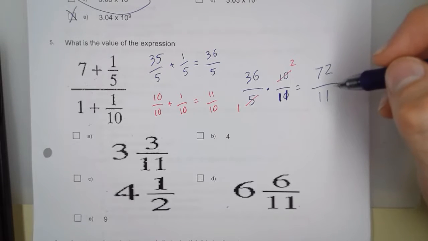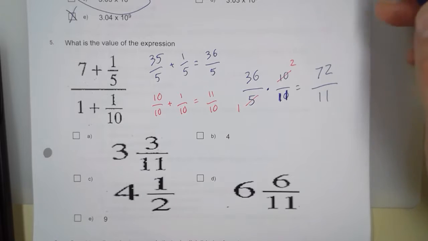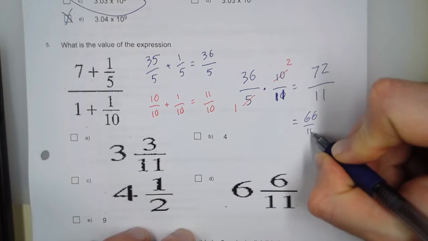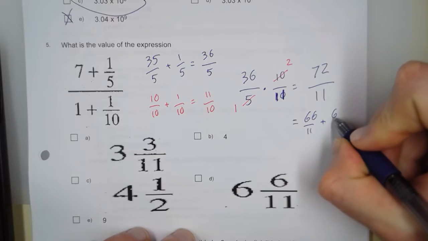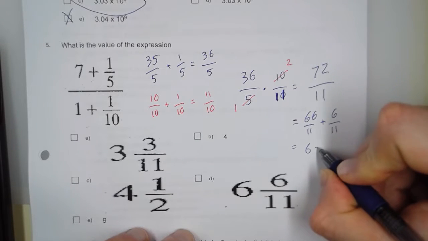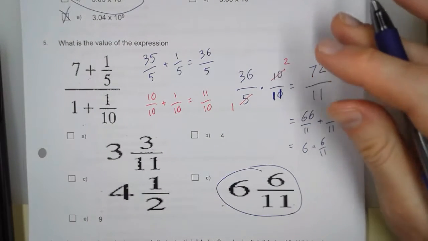So how many times can we divide 72 by 11? Well, that's 66 over 11 plus, and how much is left over? 6 over 11. Now 66 over 11 is 6 plus 6 over 11. And so you get that answer.